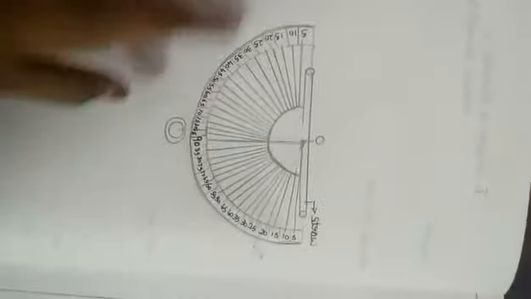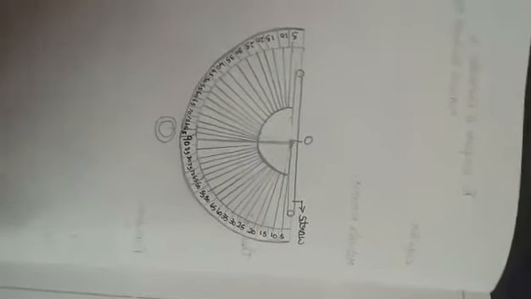And I have written observations and calculation. And these are the diagrams of this one. It's actually a diagram.